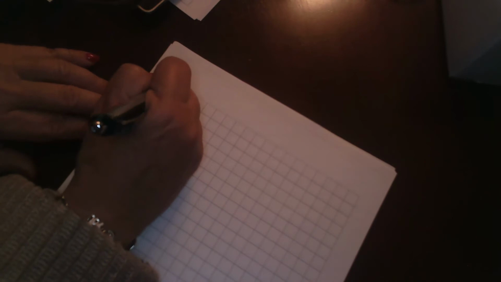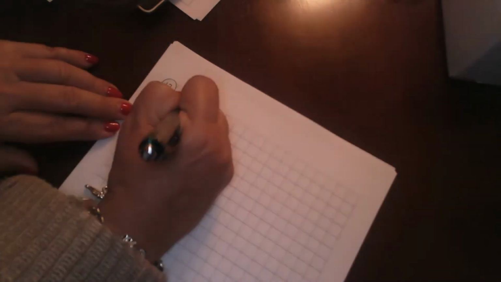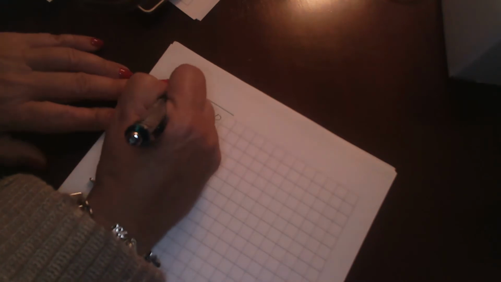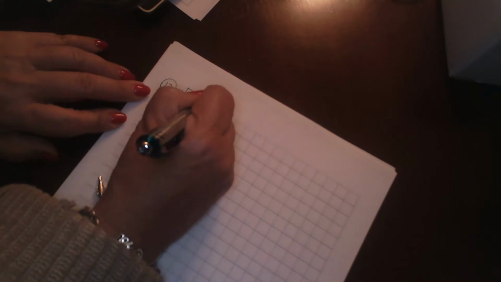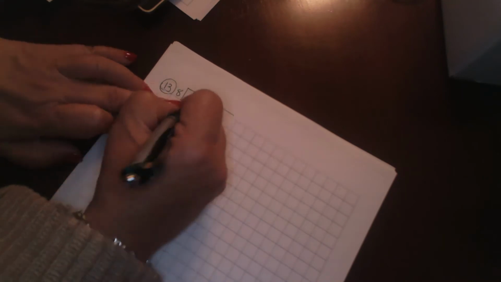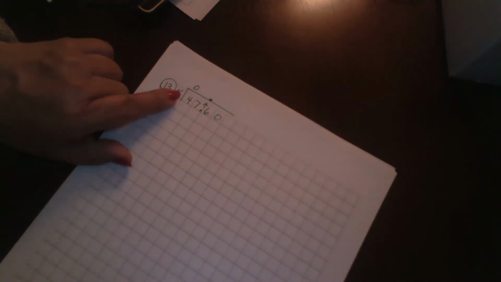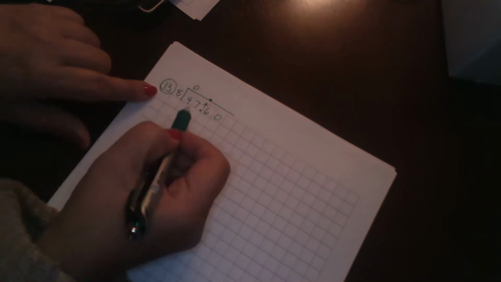So for problem number 13, I have $47.60, and this is divided by 8. Bring up my decimal. 8 cannot go into 4, but it can go into 47. And I need to see how many groups of 8 can get close to 47 without going over. So I know that 8 times 5 is 40. 8 times 6 is 48, or 6 times 8. I always say 6 times 8 is 48 because it rhymes, right? So it's 48. Well, that's too big.